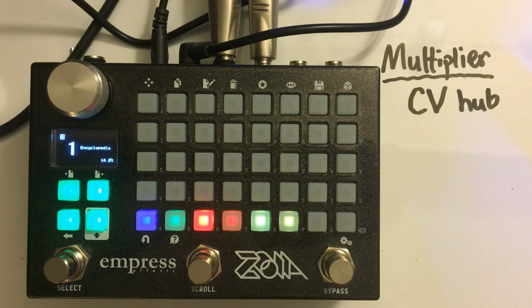So those announcements aside, the first place I'm going to begin with the multiplier is just sort of talking about what the multiplier does. And the multiplier, and there's no way to put this where it doesn't sound like I'm saying something really dumb, but the multiplier multiplies. I mean, that's what it does. It takes two CV values and it multiplies them together and produces the product of that multiplication.